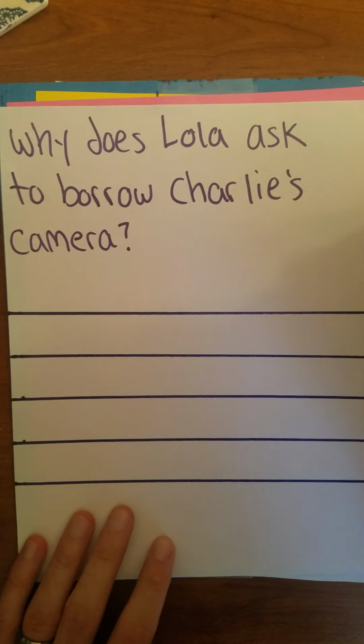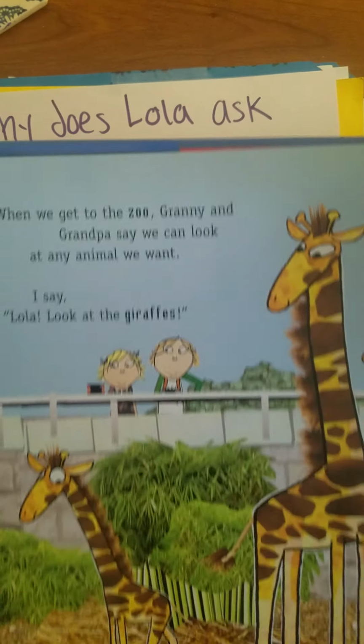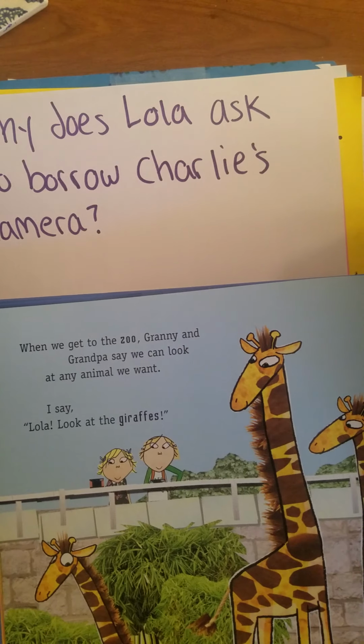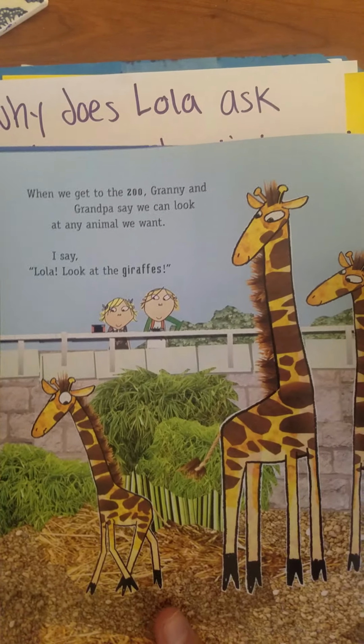And to help you when you're citing your text evidence, let's take another look at the pages where Lola asked to borrow Charlie's camera. Let's reread it.